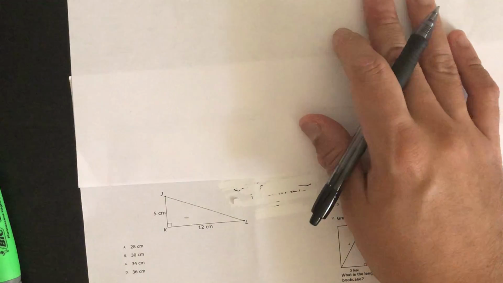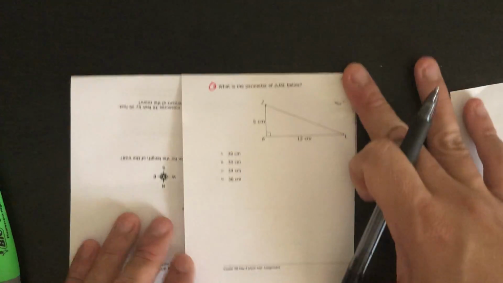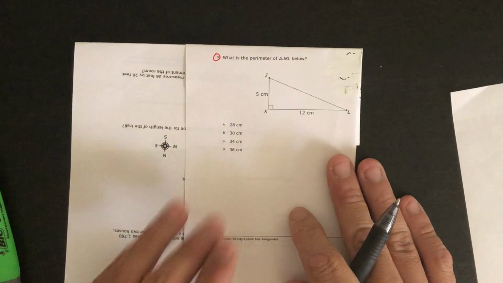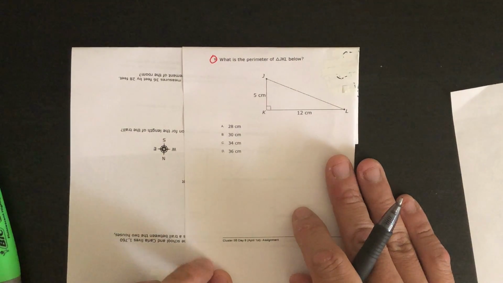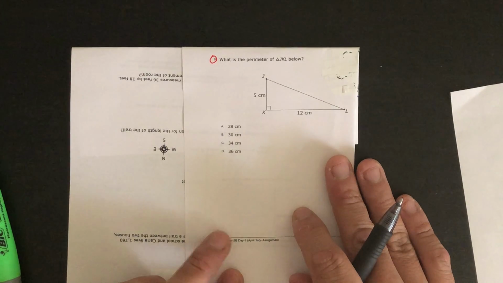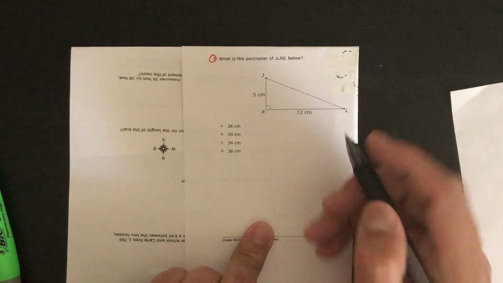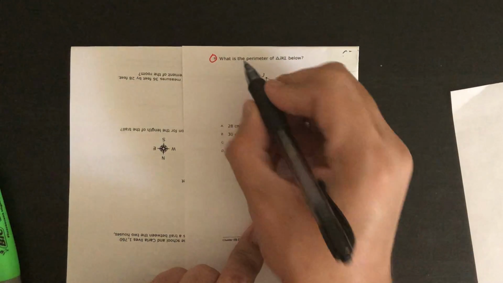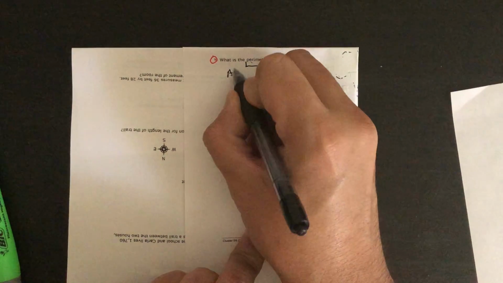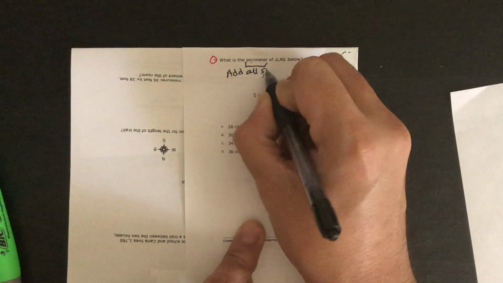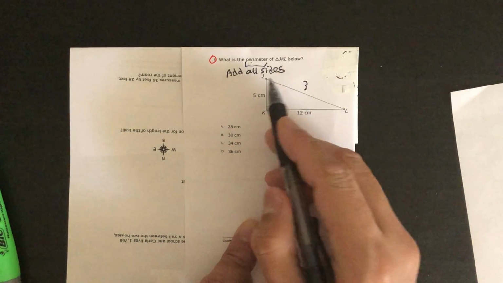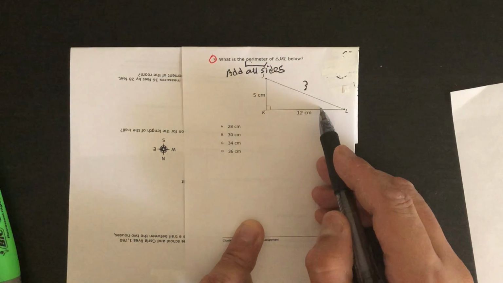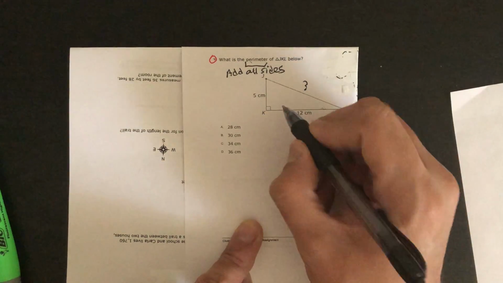Okay, the next one I'm going to do is the one that looks like this and is asking you about the perimeter, okay? So what is the perimeter of triangle JKL below? So clearly, I need to find this missing side because they said perimeter. Perimeter means add all sides. So we're going to need this side plus that side plus the missing side. So let's do this, okay?